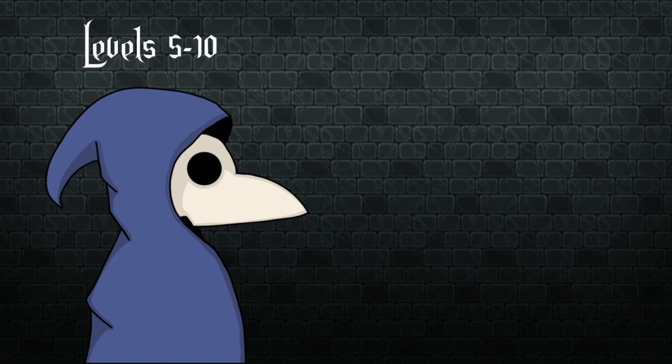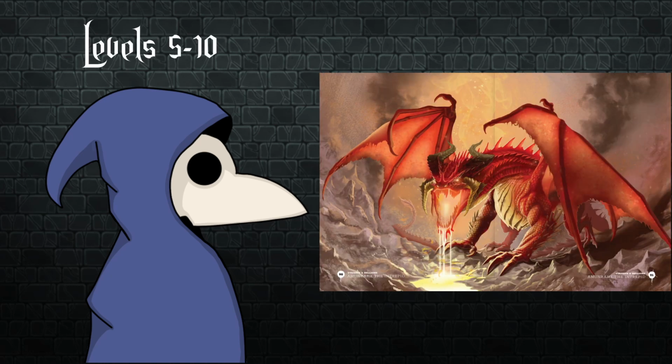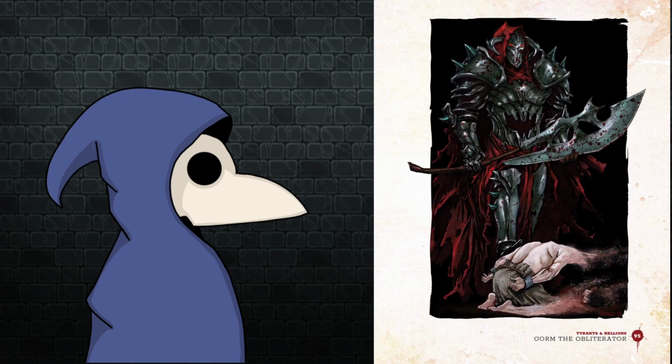Suitable for levels 5 to 10, Amun-Rax the Intrepid. Amun-Rax is an interesting villain that seeks to control the world through the power of the economy. He is a more insidious threat that will spread economic and political discord across the land as his success grows. Gorm the Obliterator. While Amun-Rax can perhaps be reasoned with, Gorm the Obliterator certainly can't.